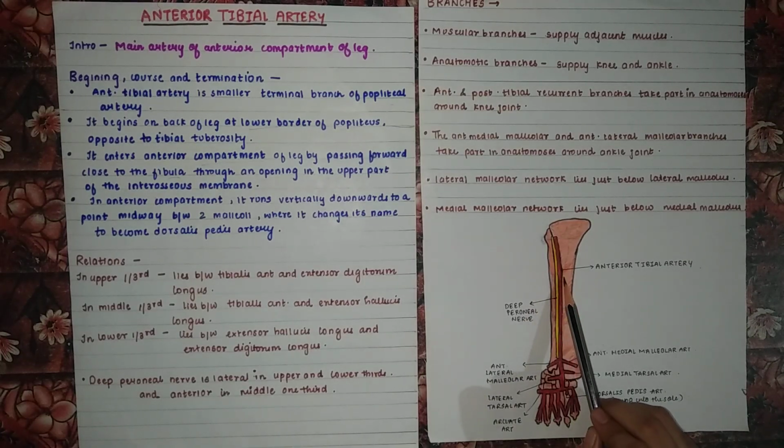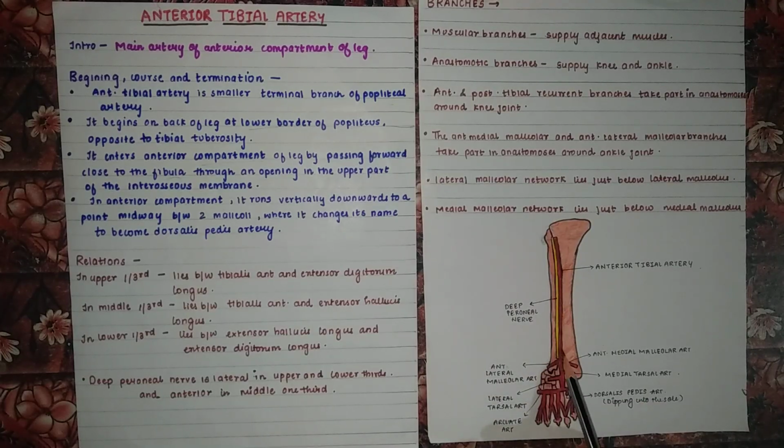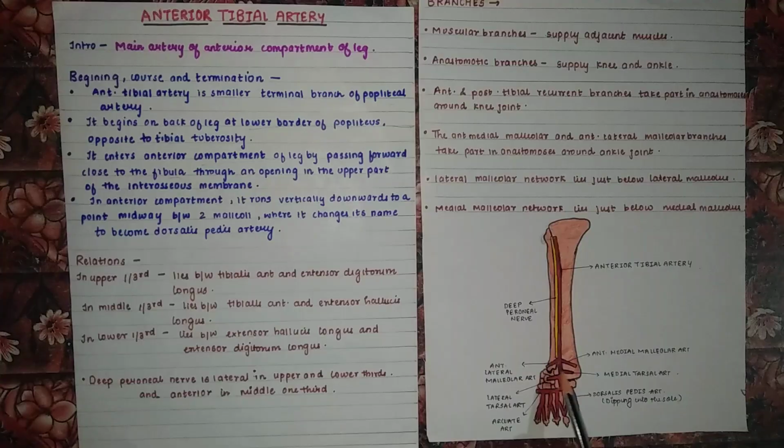Then in anterior compartment it runs vertically downwards, to a point midway between two malleoli, where it changes its name and becomes Dorsalis Pedis artery. Till here it remains anterior tibial artery; between the two malleoli, it becomes Dorsalis Pedis artery.